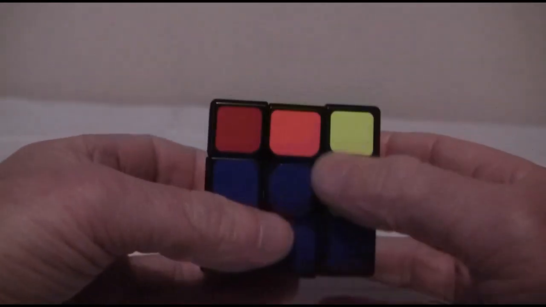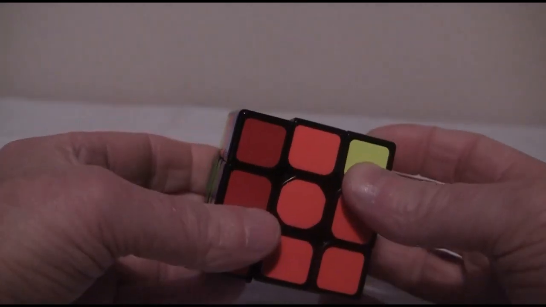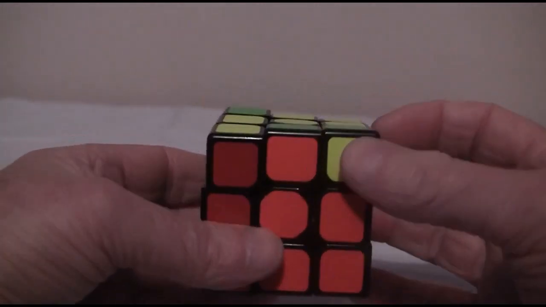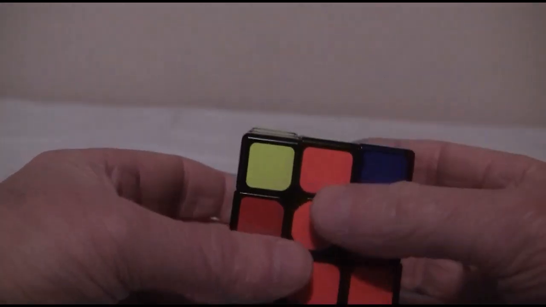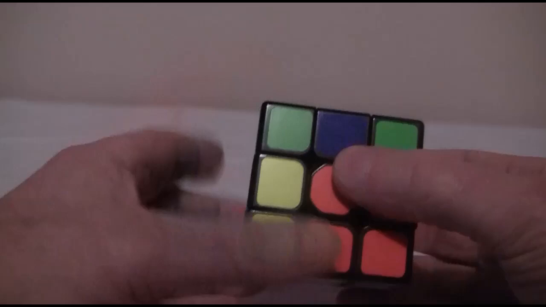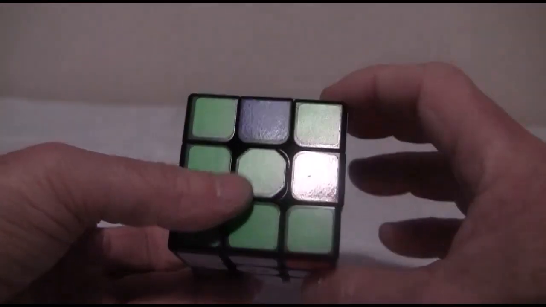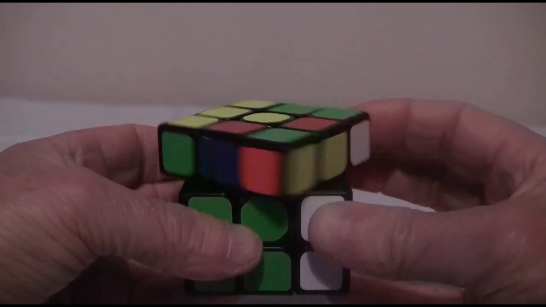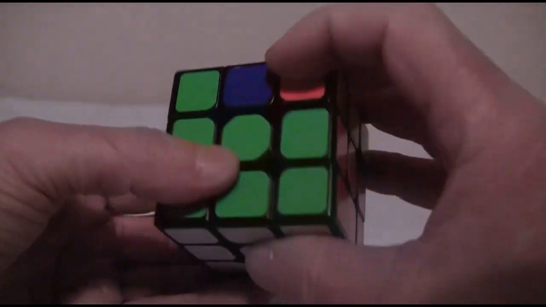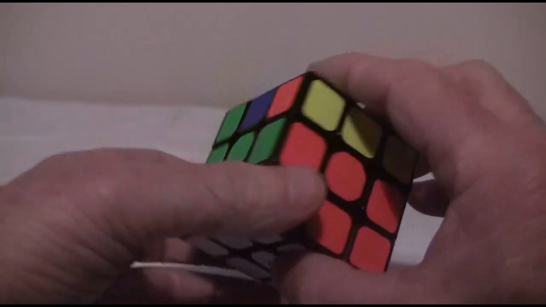Okay, let's look for another one here. We have orange, green. So let's move that around. We have orange, green here. We want that to drop down here. So move it away from where you want it to go. Perform a left algorithm. 1, 2, 3, 4. This white piece has been dislodged. Put it to the right in this case. Right algorithm. 1, 2, 3, 4. Now you can see here that our center piece has dropped down.